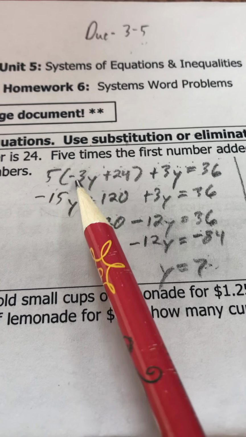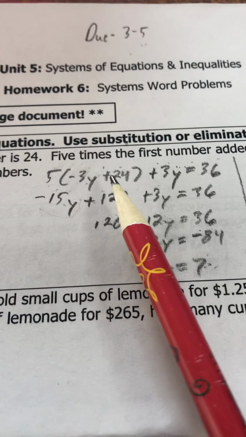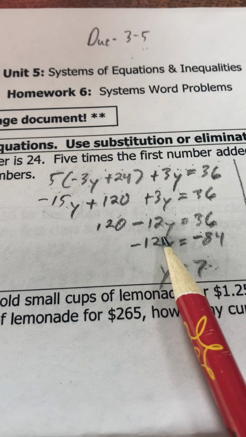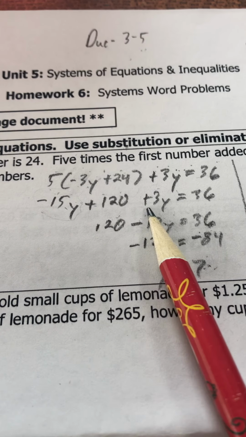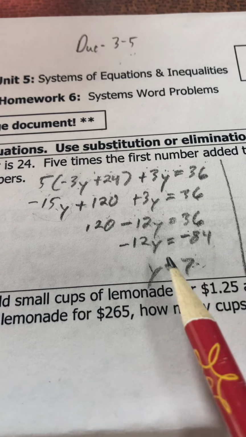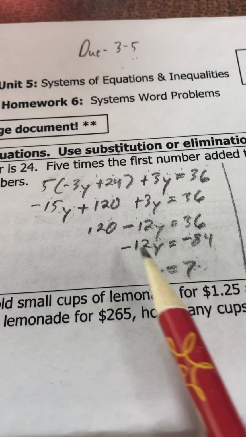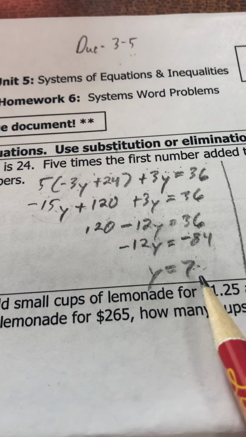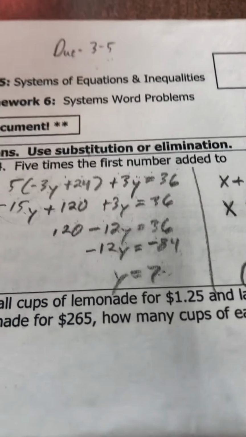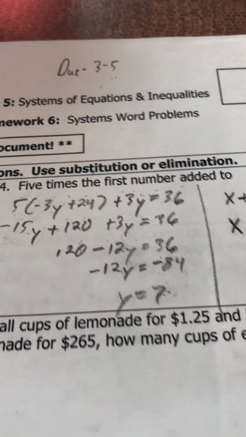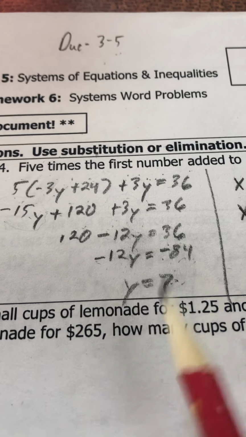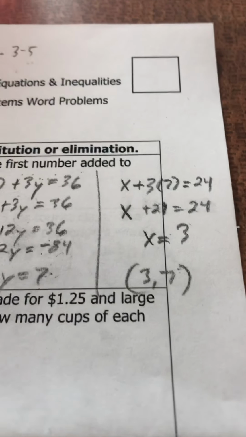I have 5 times negative 3y, and I have 5 times 24, and I have 3y. I combine my like terms. I get negative 12y because negative 15y plus 3y is negative 12y. I isolate the variable. Negative 84 divided by negative 12 gives me 7. I wasn't seeing it properly.